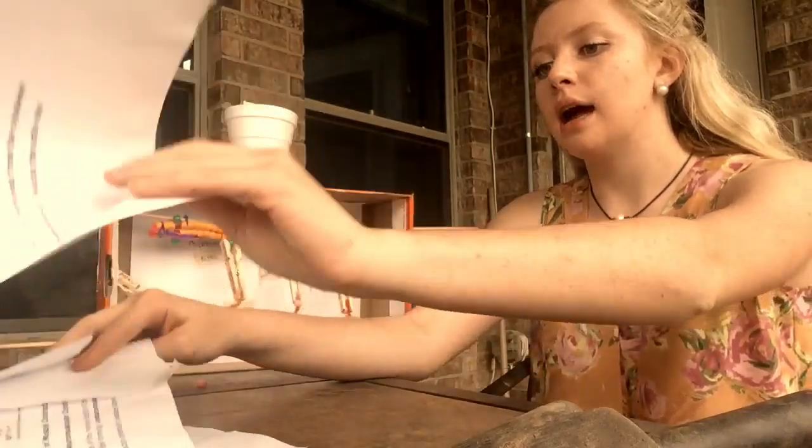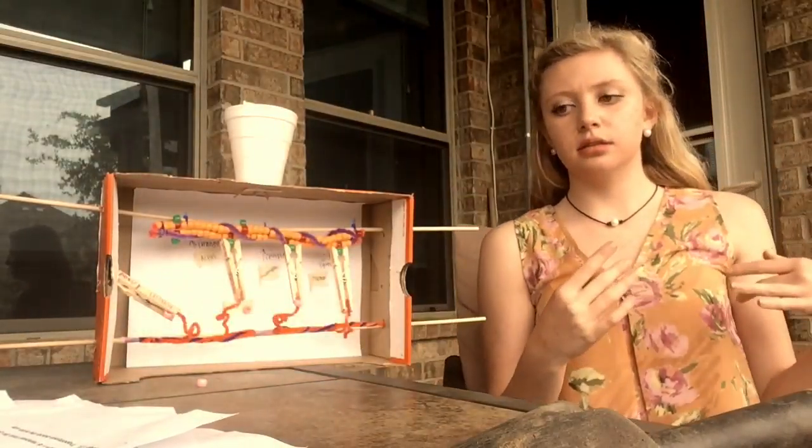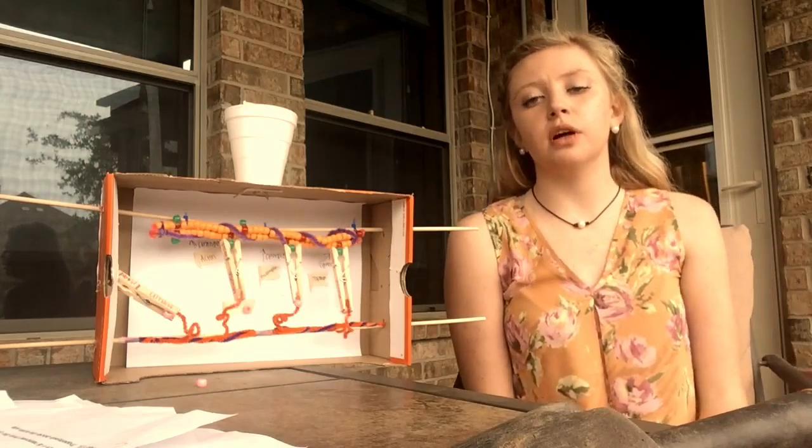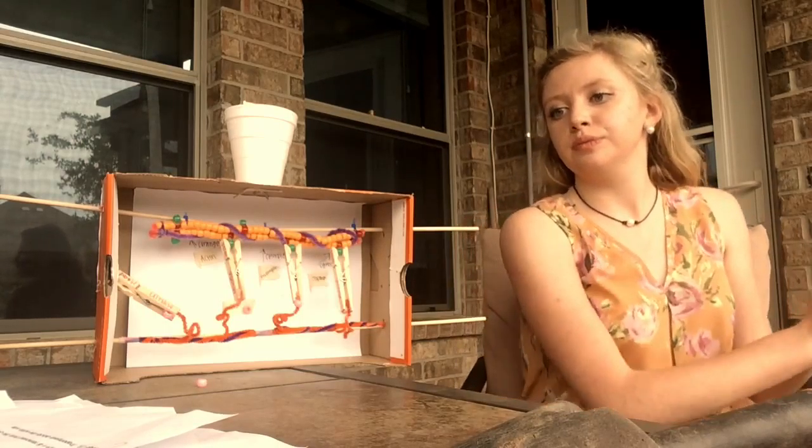The last step is the calcium is removed from the cytoplasm, and then the tropomyosin blocks the actin site to relax the muscle.